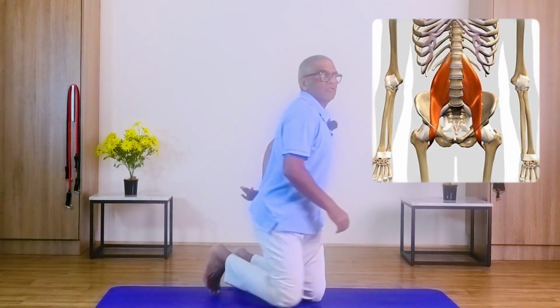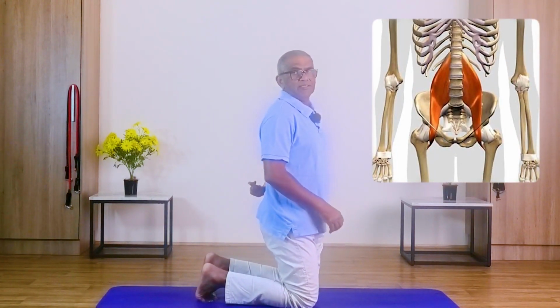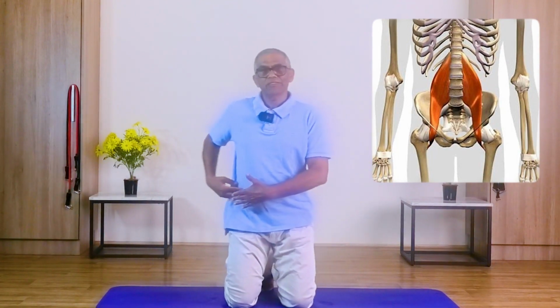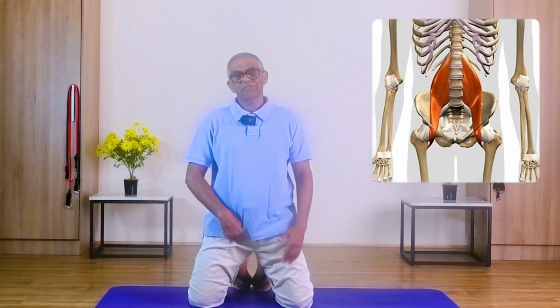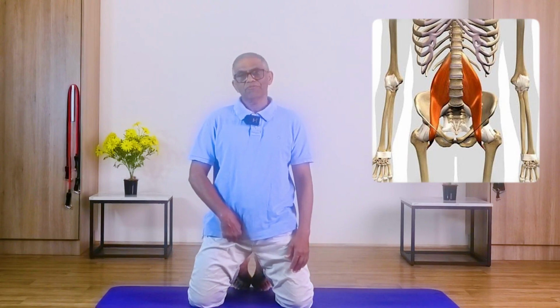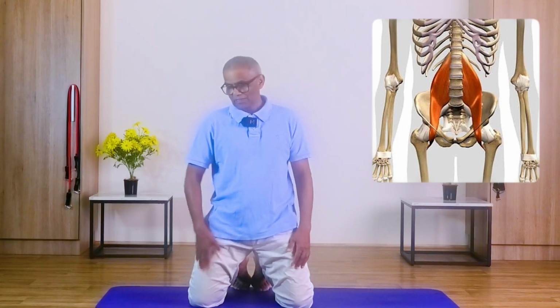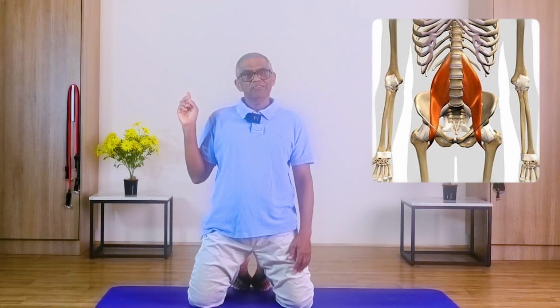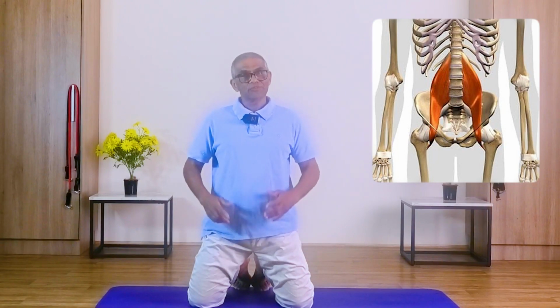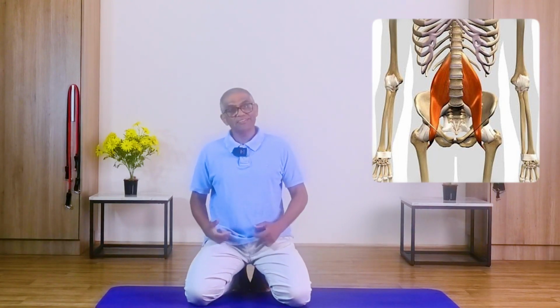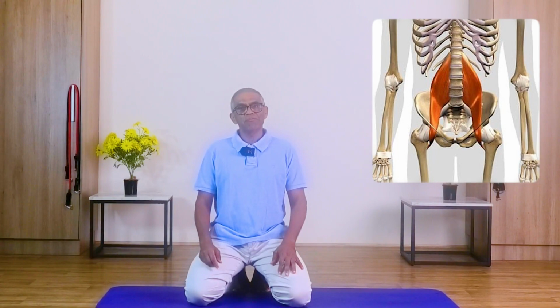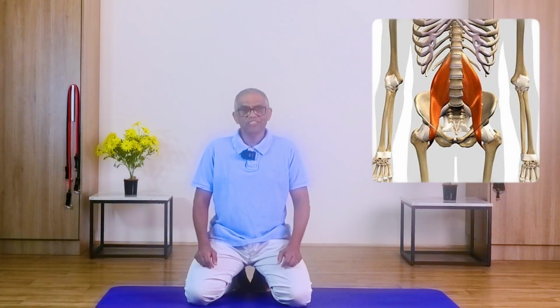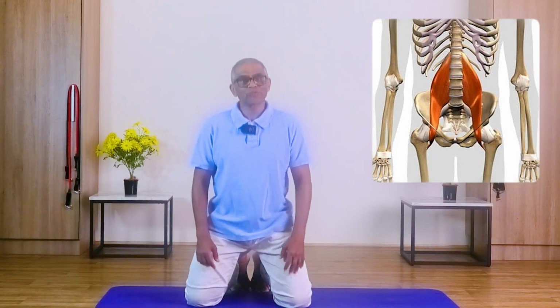It starts from your lumbar spine, goes under all the other muscles and hooks up here on the inside of your femur bone, which is your leg bone, as you can see in the image in this video. So that's the psoas muscle, and when that is tight, your posture will be bad. You won't be able to sit erect. You'll be slouching. So that's psoas.